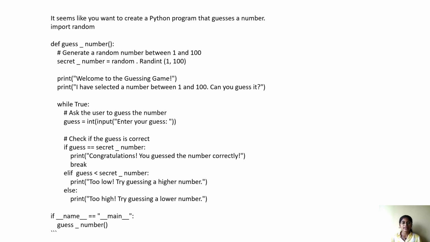Elif guess < secret_number, print too low, try guessing a higher number. Else, print too high, try guessing a lower number. This line says whether I have guessed a lower number or a higher number, so I can select the appropriate number. If __name__ == "__main__": guess_number().